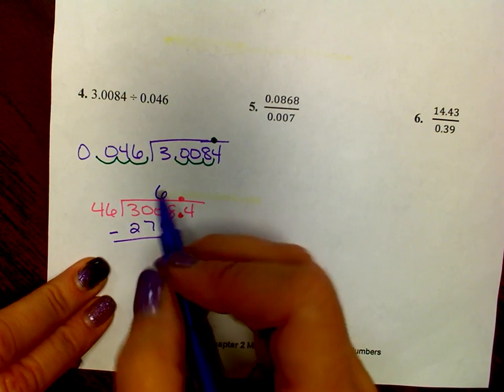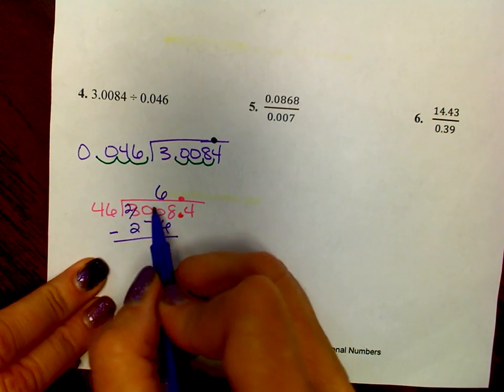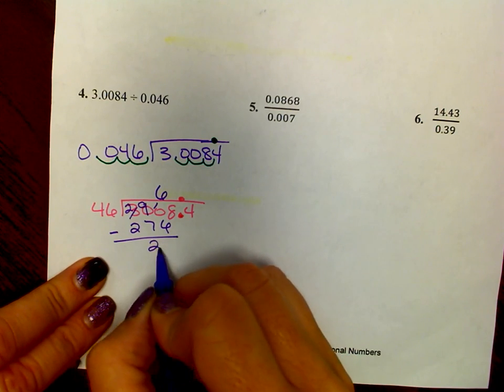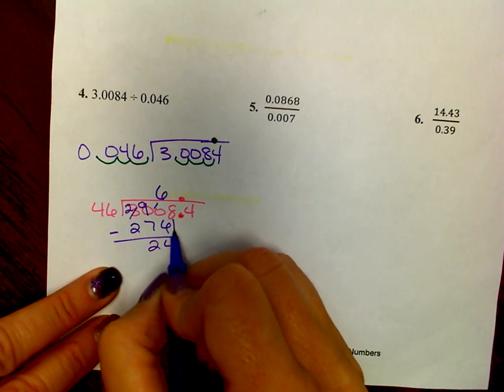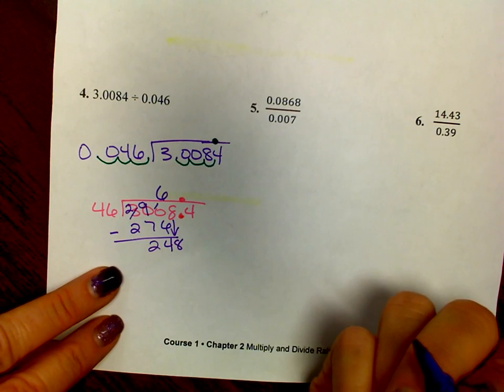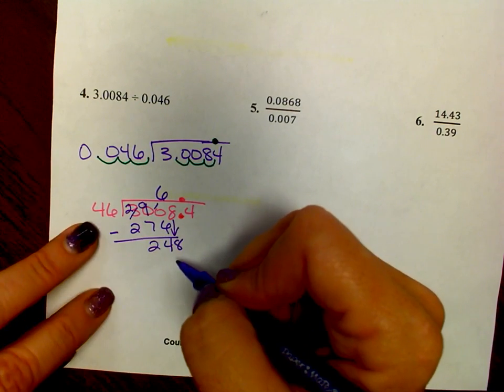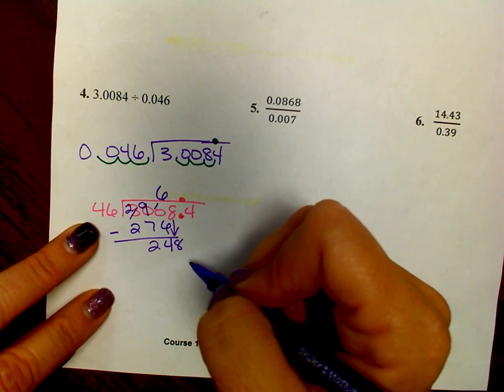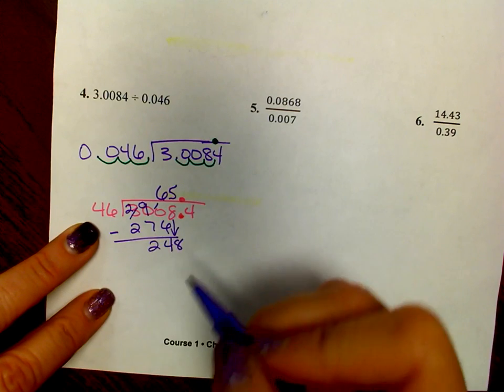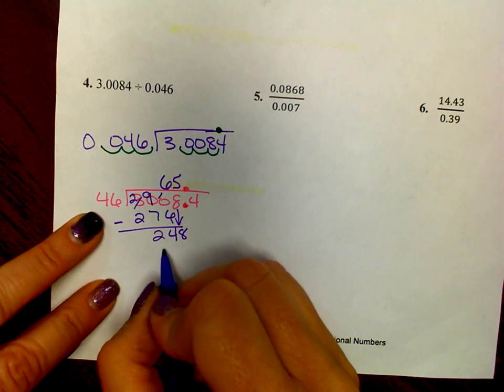Subtract that. You've got to borrow here, borrow there. And so you're going to be 24. Bring down my 8. 46 can go into 248 5 times.